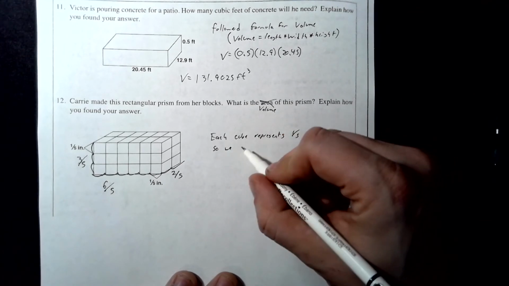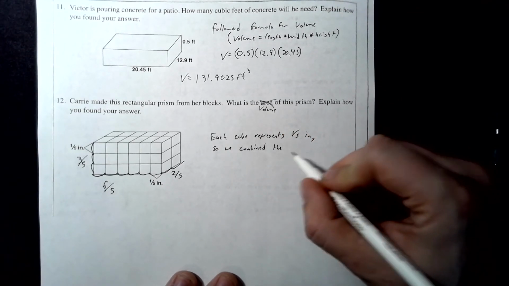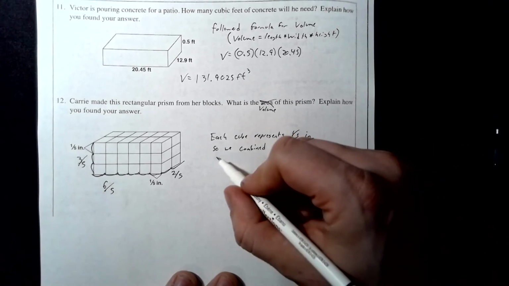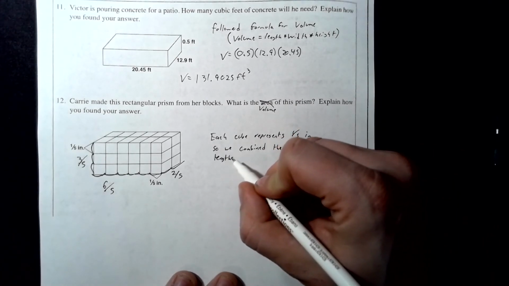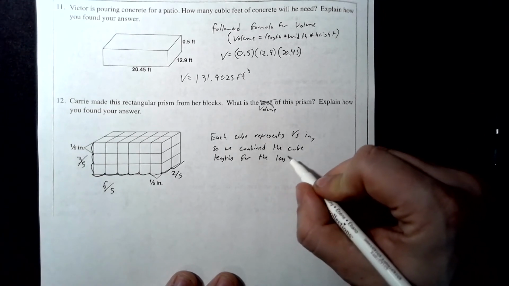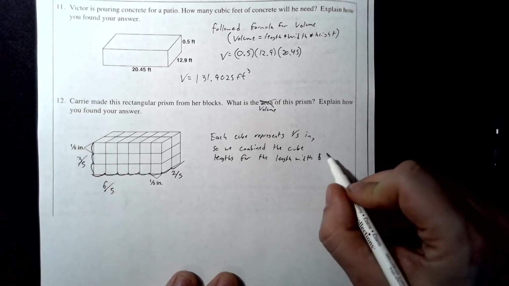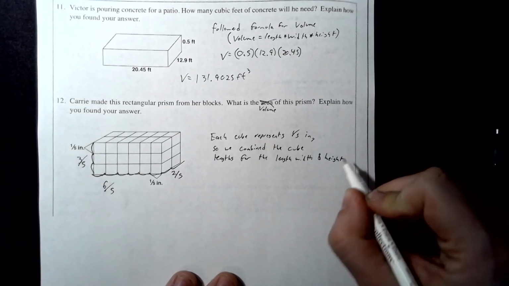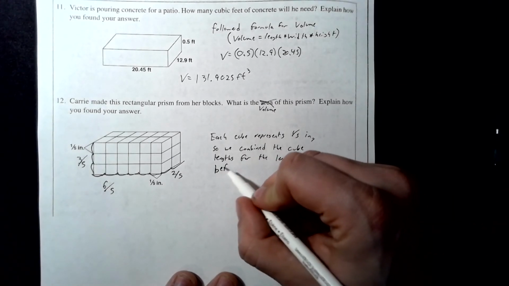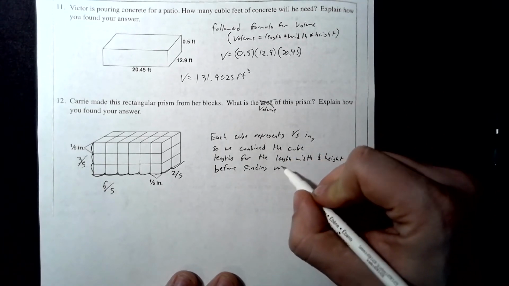So we combined the cube lengths for the length, width, and height before finding volume.